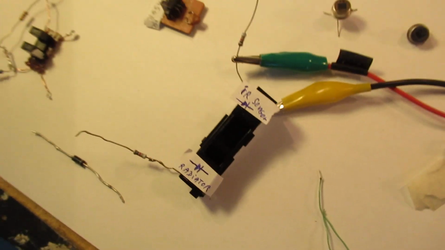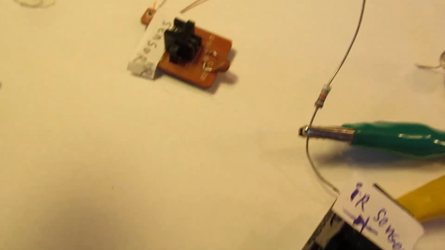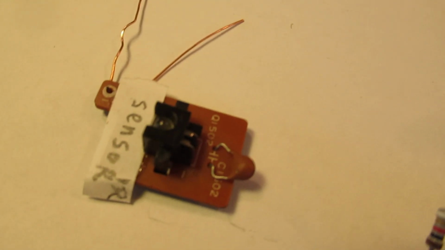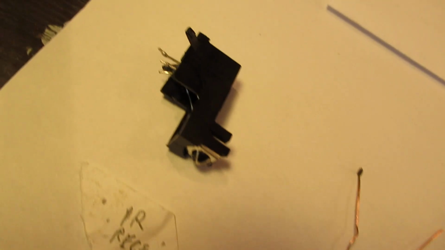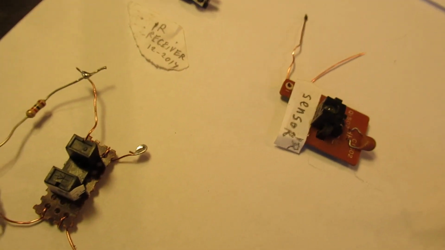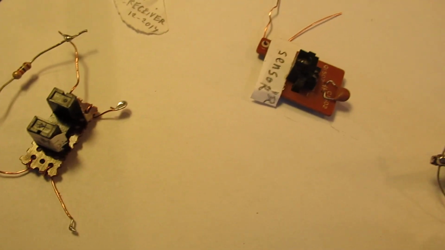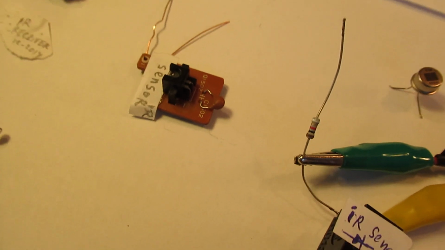I have to say that not all these sensors that I have here, this one for instance, and this one, they are of course not all made for the frequency on which the remote control works.